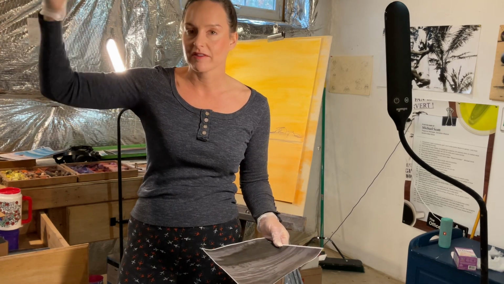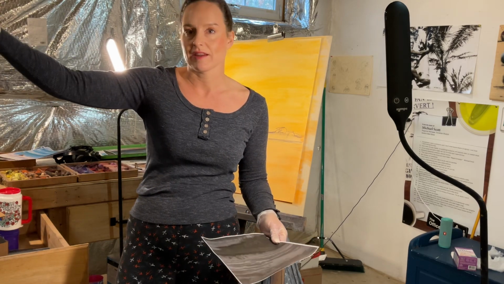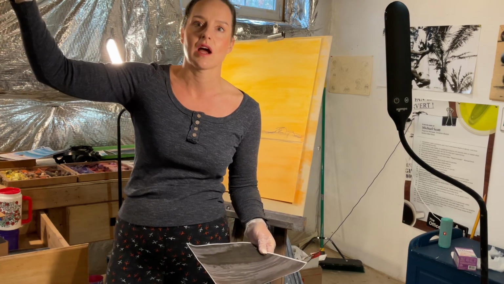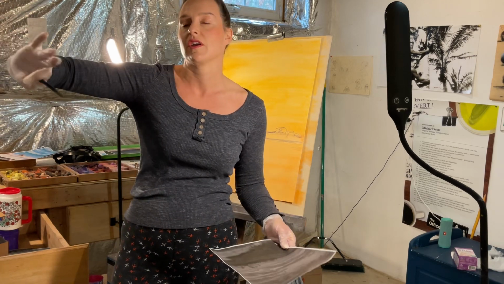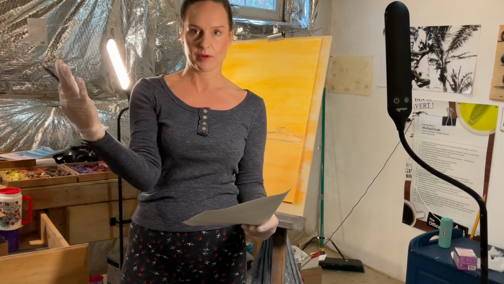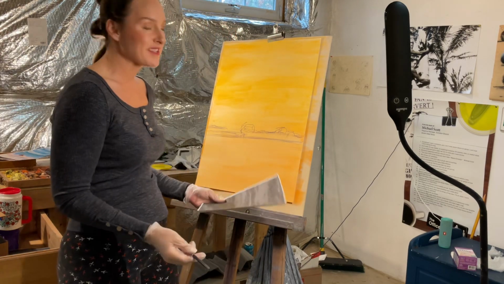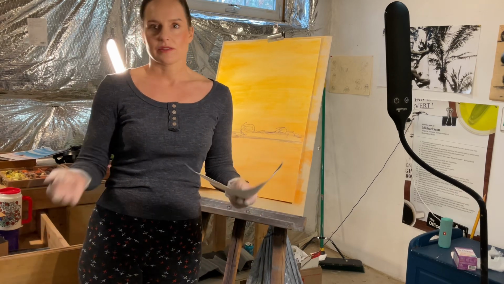Atmospheric perspective lets us know that we're further back: we see less detail, it looks less defined, the colors are cooler, they're not going to be as vibrant as what you see up close, okay? And that's an important concept, because if you don't do that, it looks off.